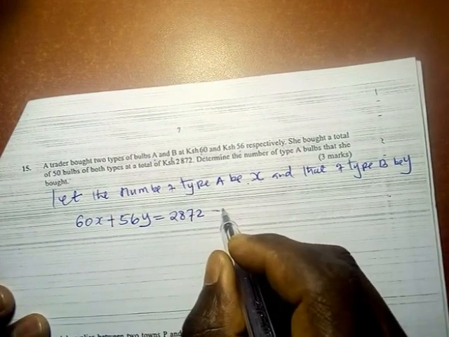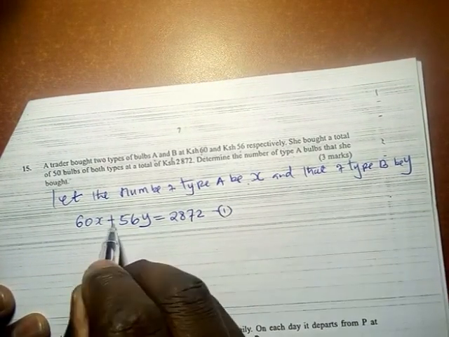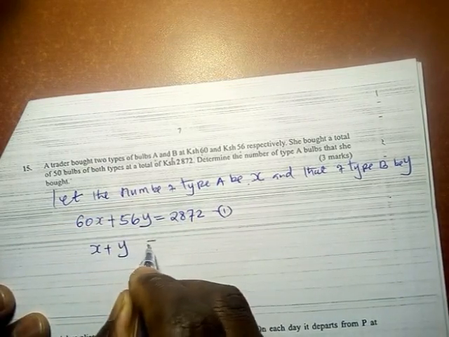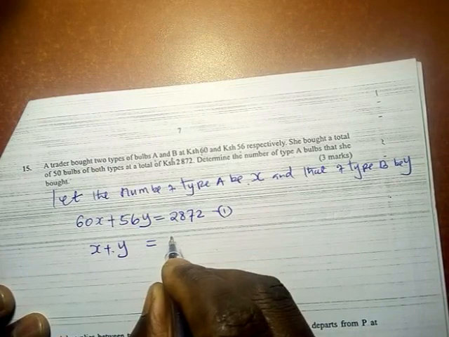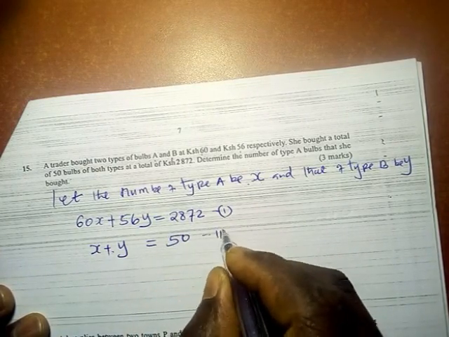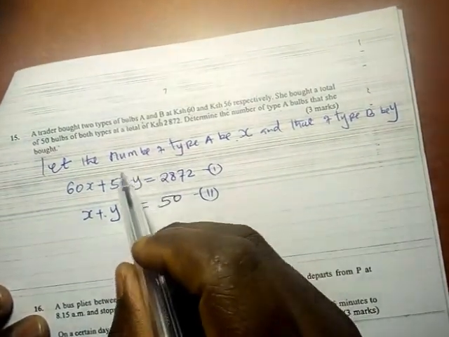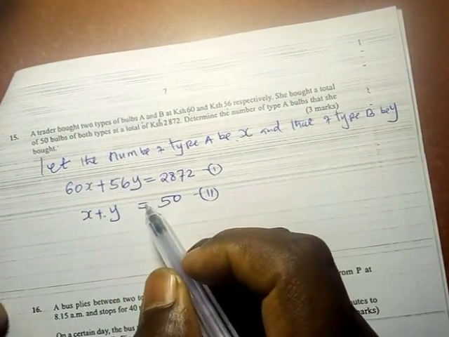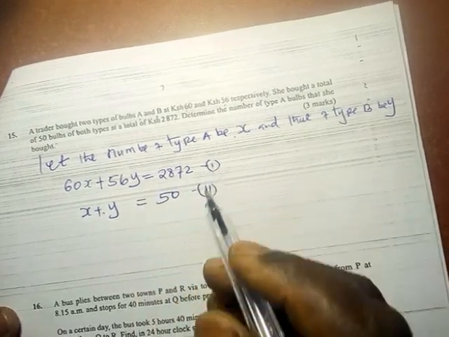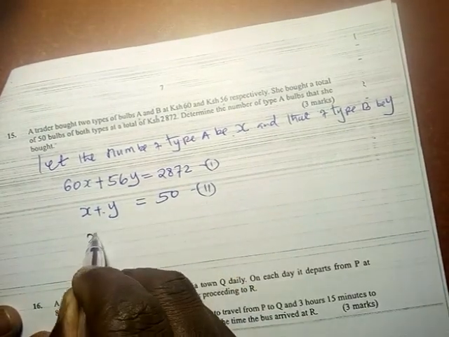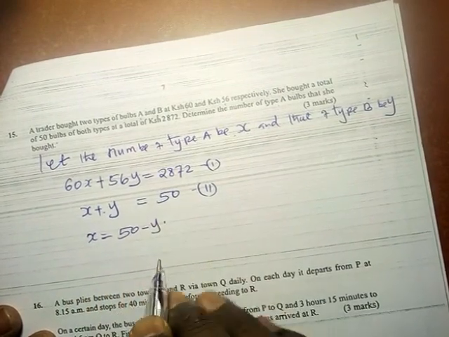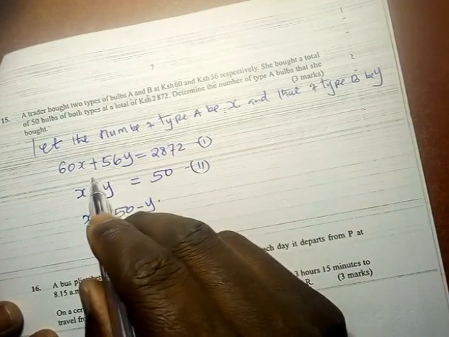And that one will be our equation 1. Again, type A, that is x plus y, the total number of bulbs is going to be 50. And that's our equation 2. So we can either solve this simultaneously or use substitution. Let us use substitution. So x is going to be 50 minus y. So let us take this one and substitute in the first equation.